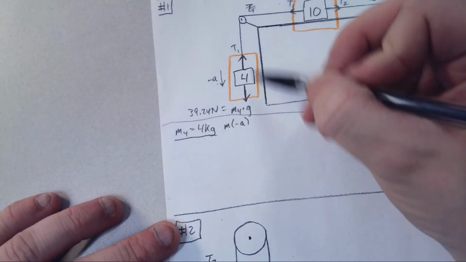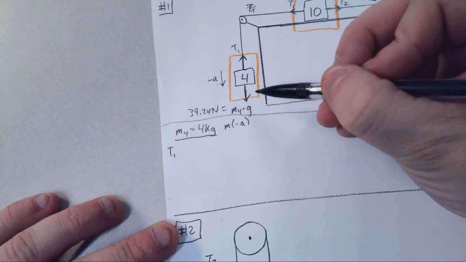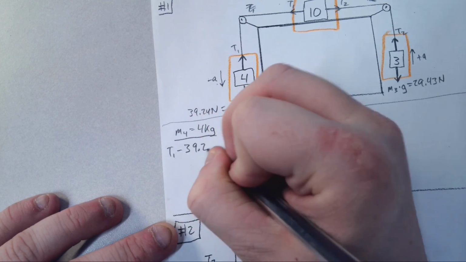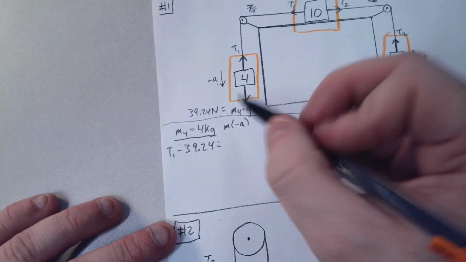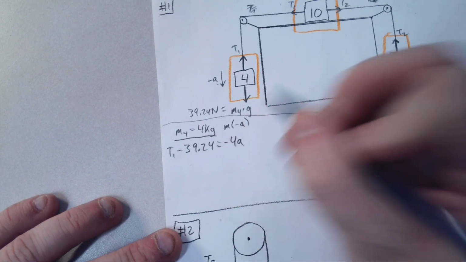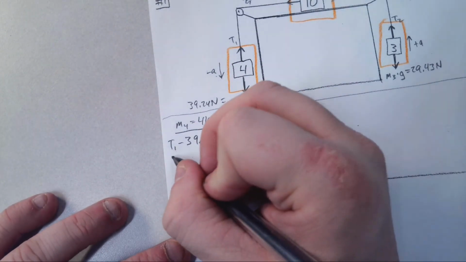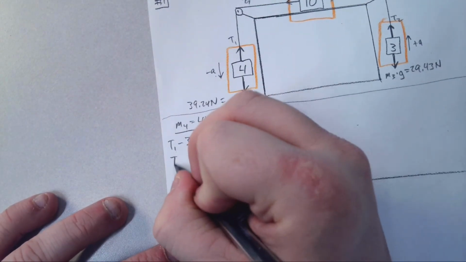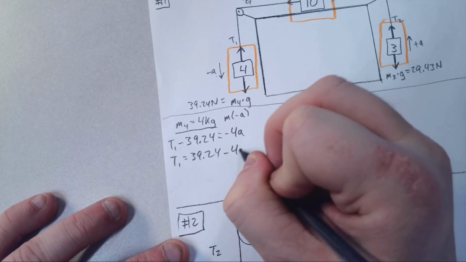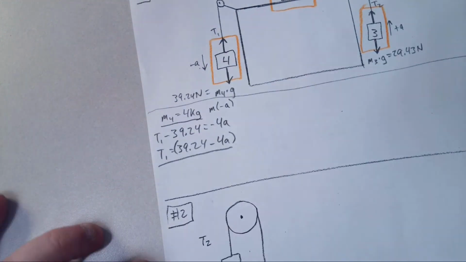So up minus down, okay? T1 is up, minus everything down, so 39.24, which we calculated as the weight. That equals M times A, or in this case, M times negative A. So 4 times negative A, or negative 4A. And because we can solve for one of the tensions here, at least algebraically, we're going to move the 39.24 to the other side and get 39.24 minus 4A. We put parentheses around that because that's a quantity, and that's as far as we can go.